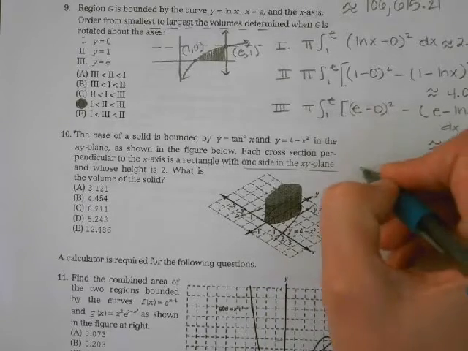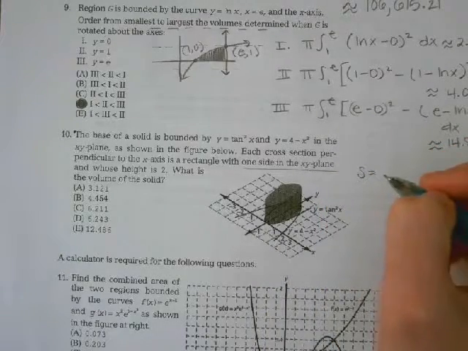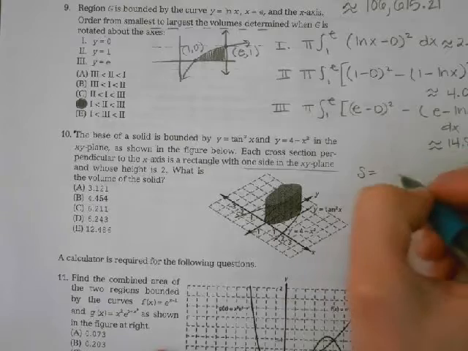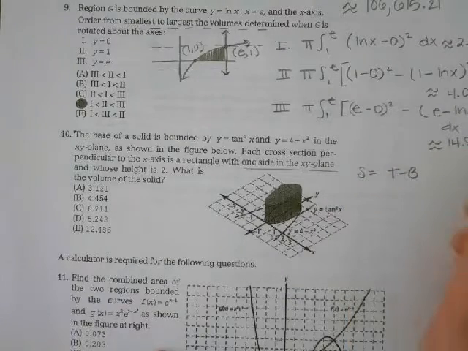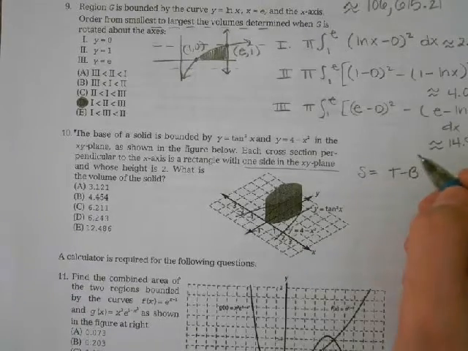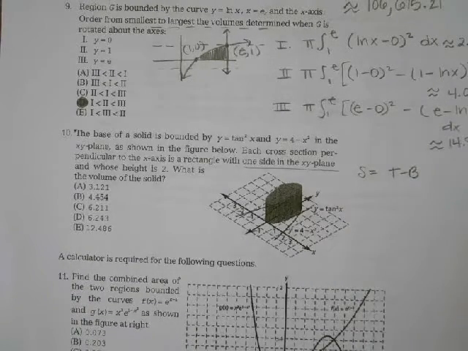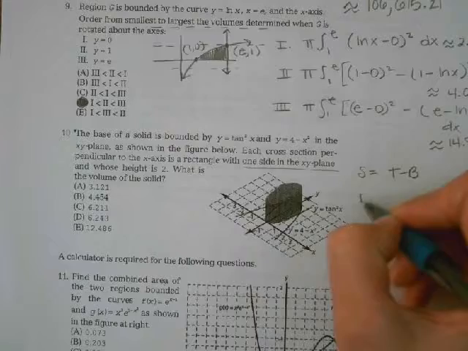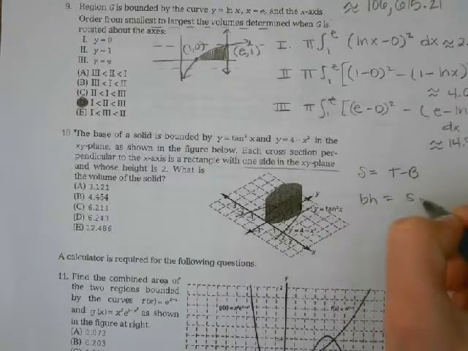So I know that my s is going to equal my top minus bottom, whichever one happens to be on the top, whichever one happens to be on the bottom. So I know that rectangle is base times height, and the height is 2. So my rectangle is going to be base times height, which is s times 2.